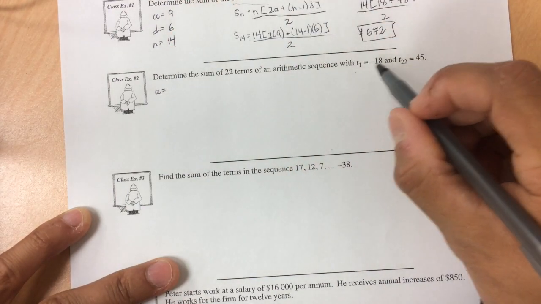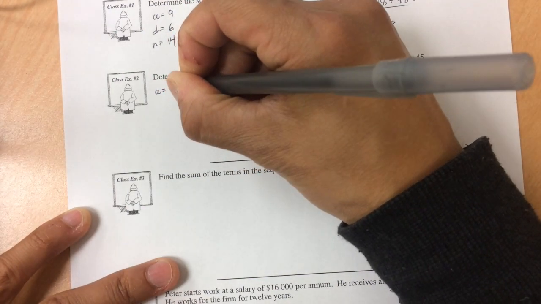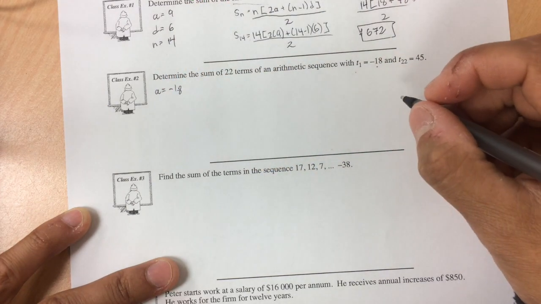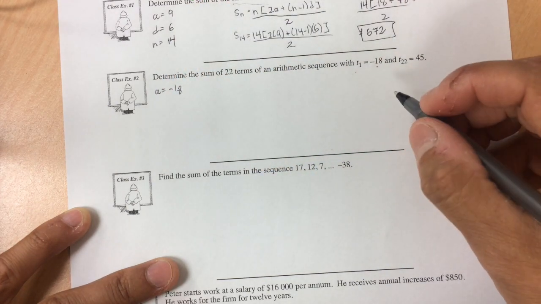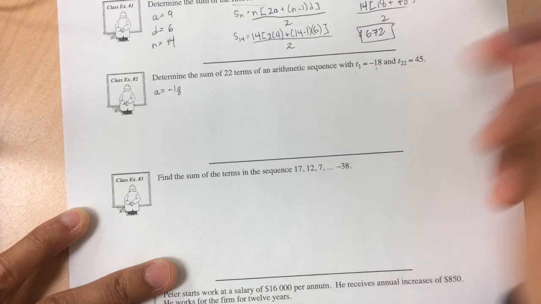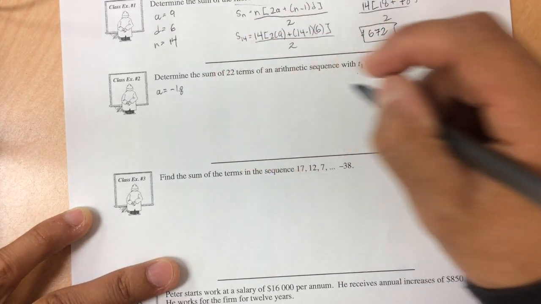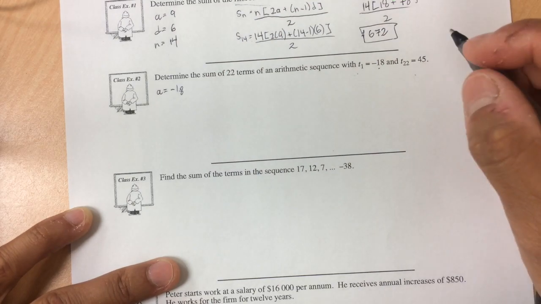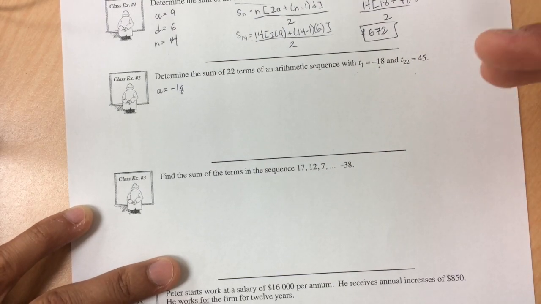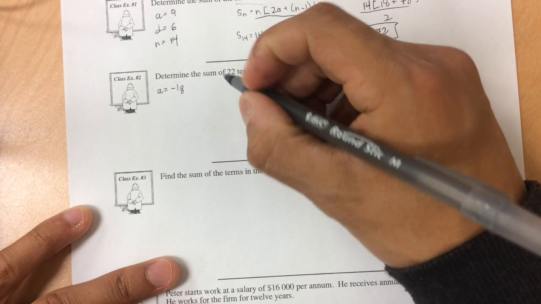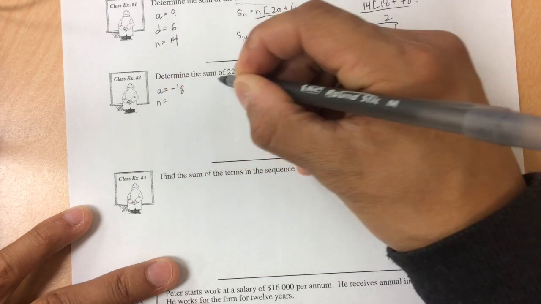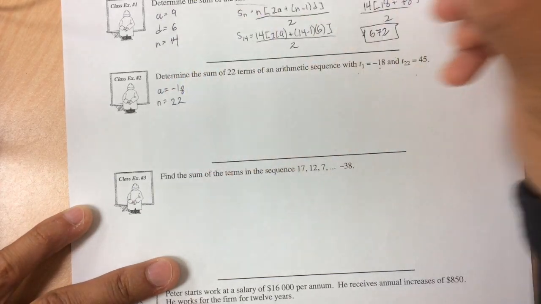a, or t1, is equal to negative 18. Actually, there is one thing we don't have. We don't have our difference. We have our 22nd term, however, so we can determine what our difference is going to be. We also know the number of terms we're looking for, n, and that is 22.